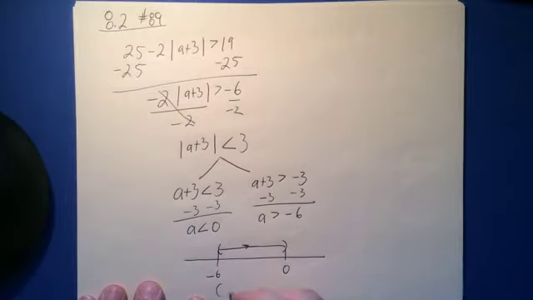In interval notation, we simply write this negative 6 to 0, parentheses, with a comma in between. And now we have question 89 correctly shown.